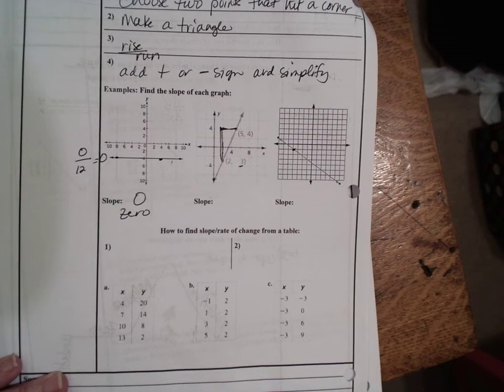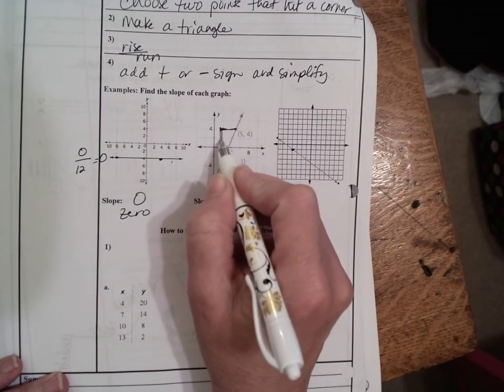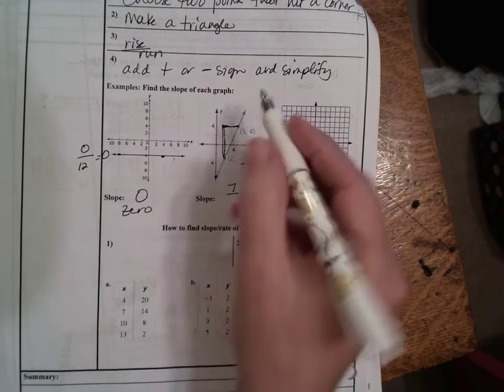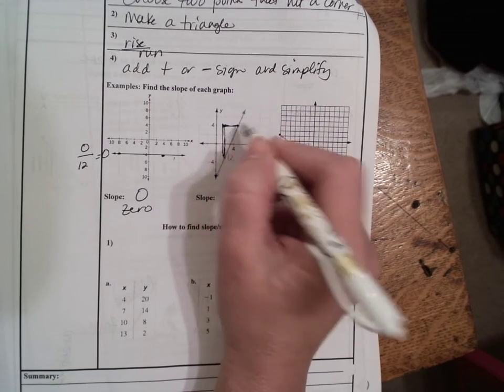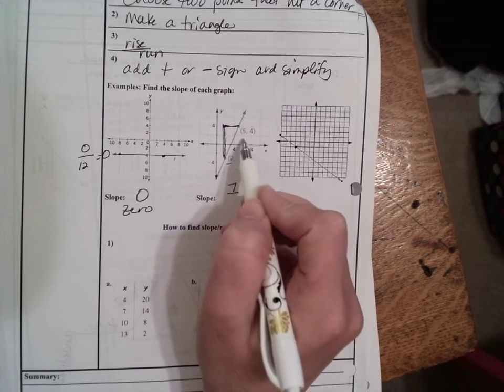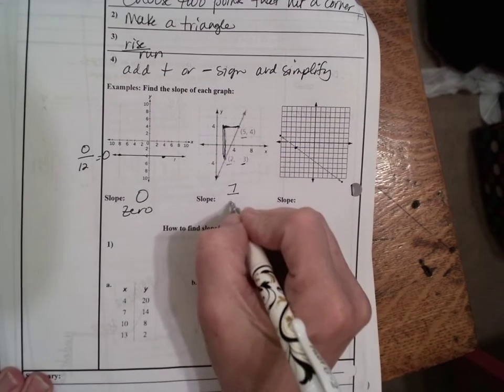So -3 up to 4 is 7, and it's going up and over. Okay, then the run. How far over is it going? It's at 2 to 5. Good. So it's going over 3.